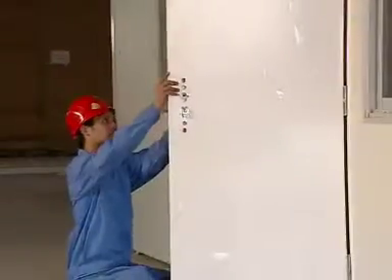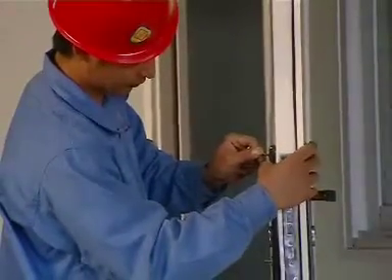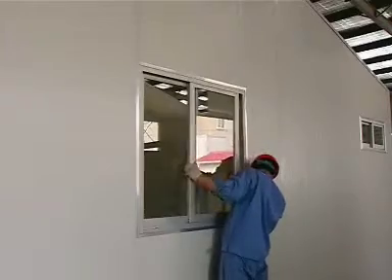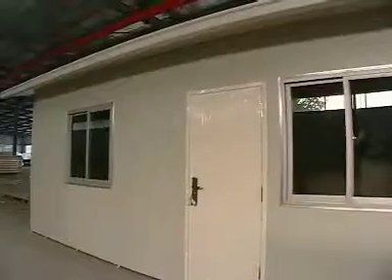Installation of the door lock. The doors and windows must be easy to shut and open. Make sure that the lock is usable.